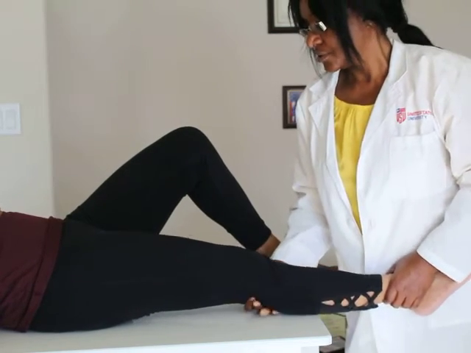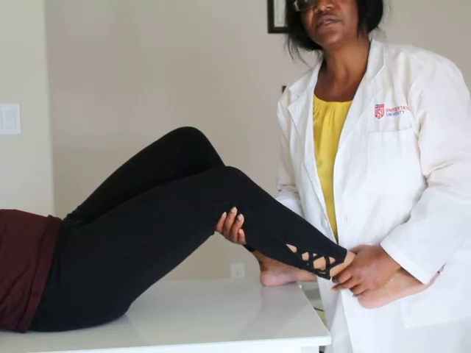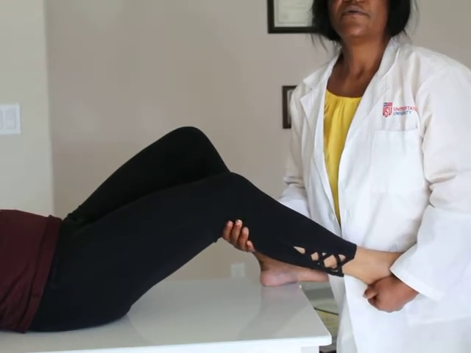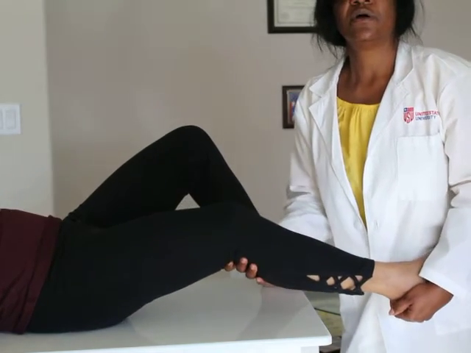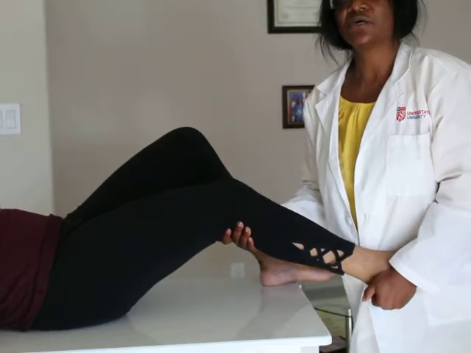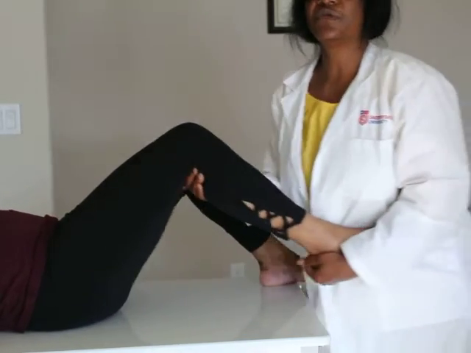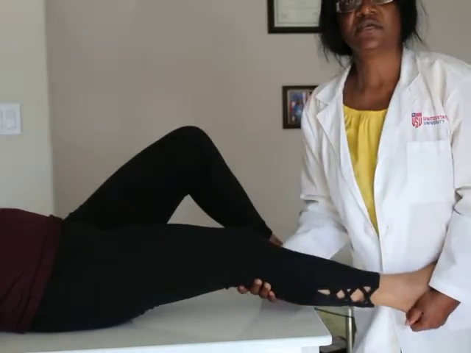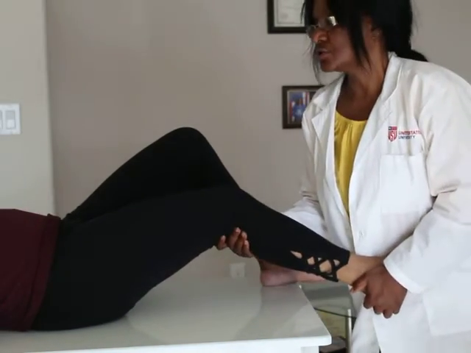So I'm going to ask you to flex it like 20 degrees. So I will do the same, abduction, adduction. I move it in, flex in, out, extend, flex in, extend, and then I'll move abduction, adduction.